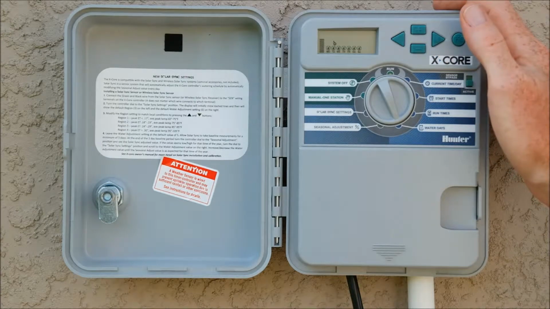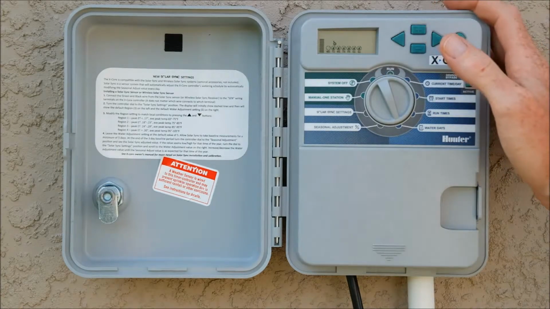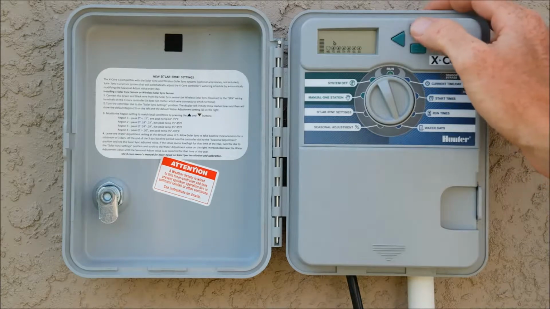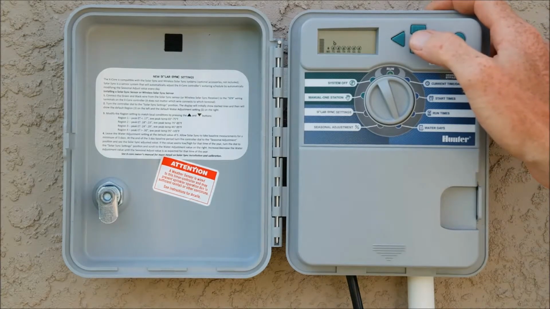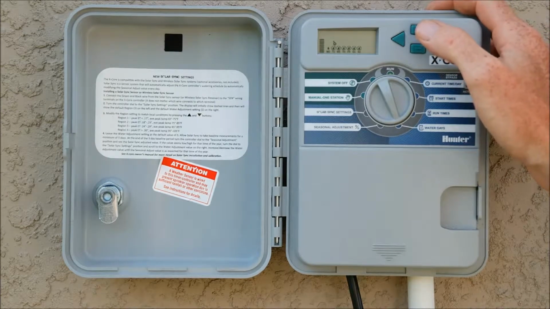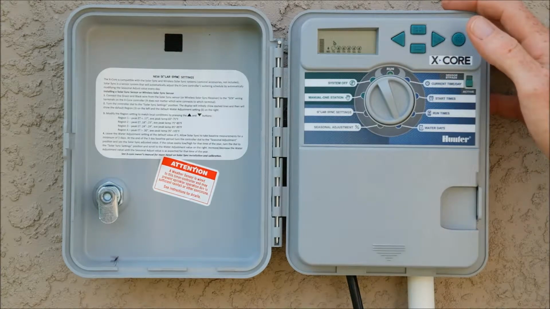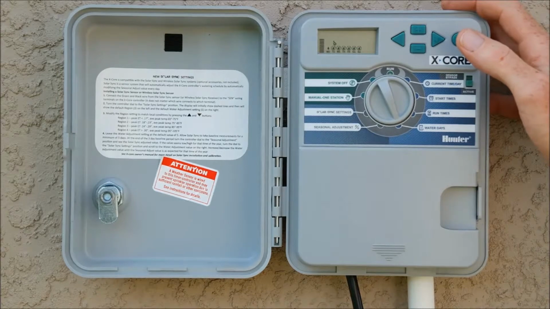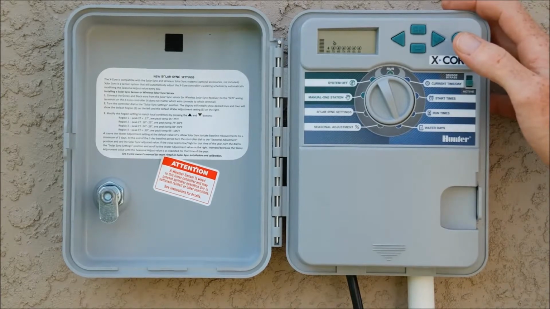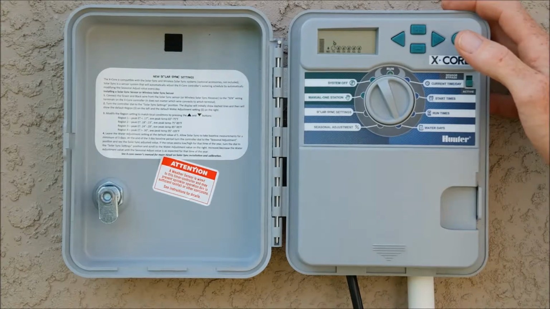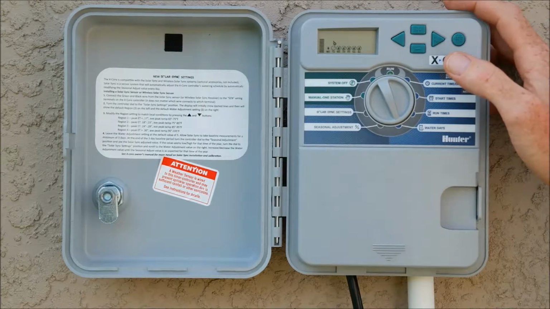Now, in the future, if you decide to add some new grass or new plants and you want to go back to Program B, you can reestablish that just by removing the slash through the raindrop icon, and that'll turn it on for whatever days of the week that you want. Go back and set your run time, if you want it a little longer or shorter, depending on what type of landscaping or grass you put in. Again, that's just for new grass or new landscaping. Once it's established, go back to your Program A and stick with that, and you should be fine.